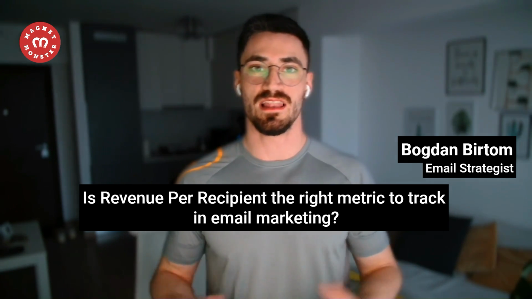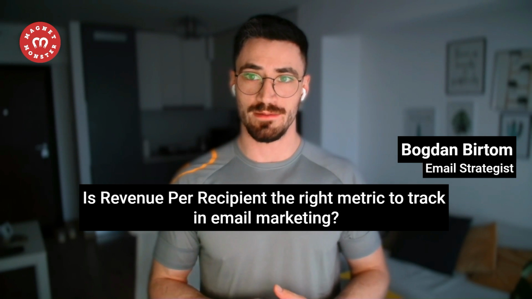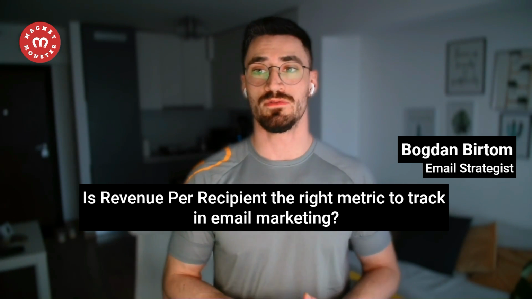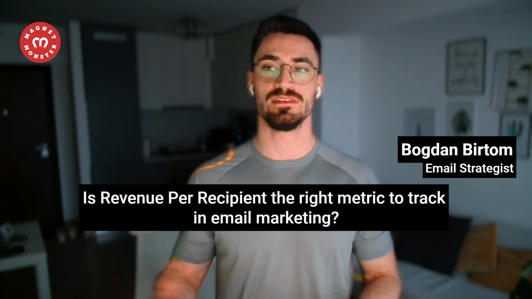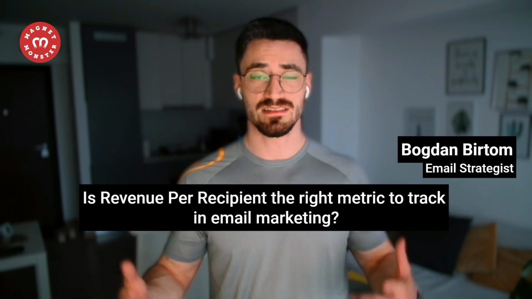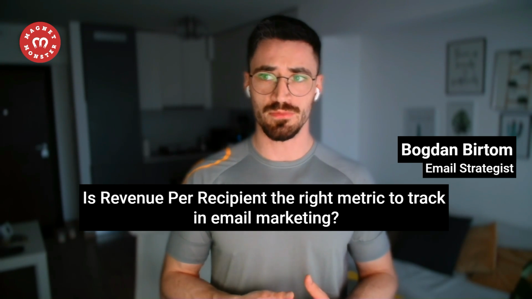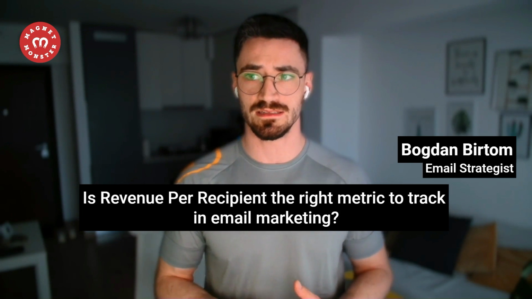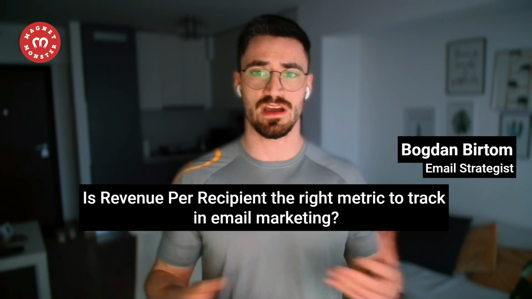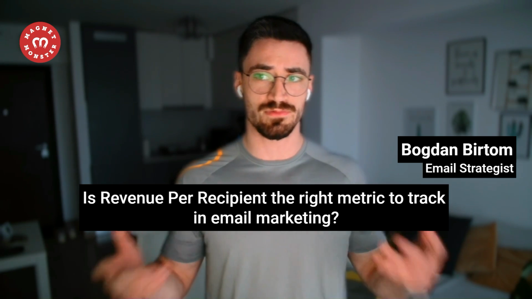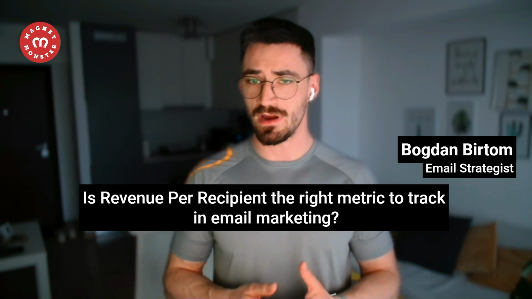Second metric is list growth. More scale to your program. You can't scale your email or SMS program unless you continuously acquire new customers. This is why the whole acquisition versus retention argument is absolute nonsense. Acquisition and retention are inextricably linked. You cannot retain a customer before you acquire them.